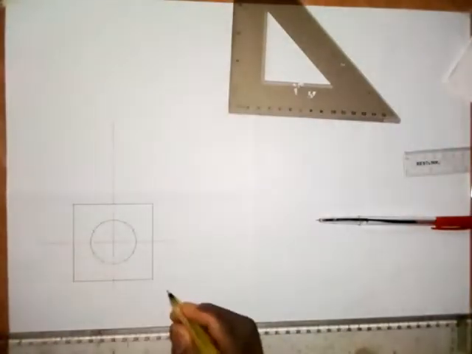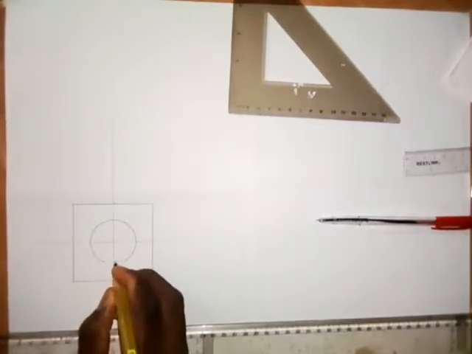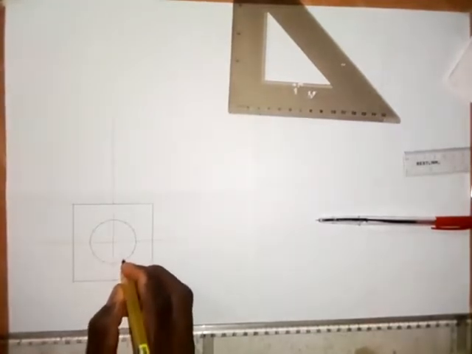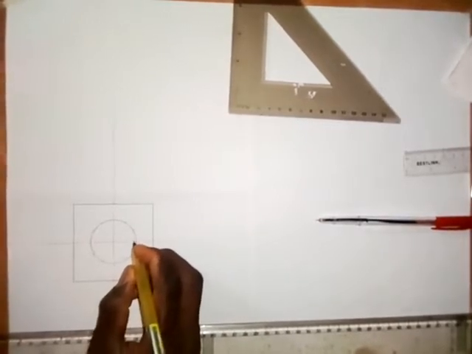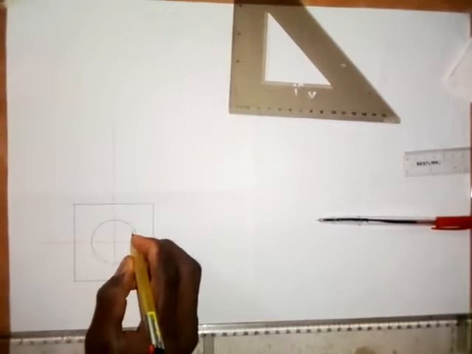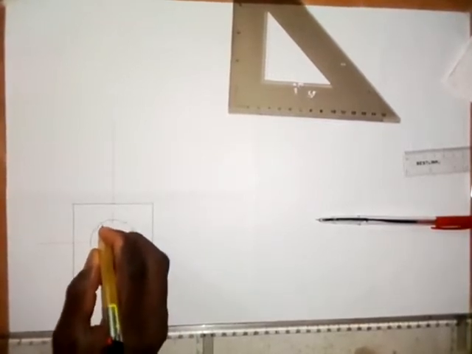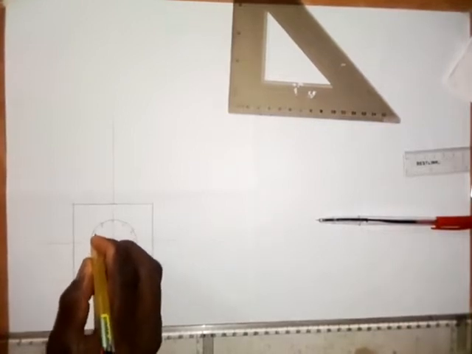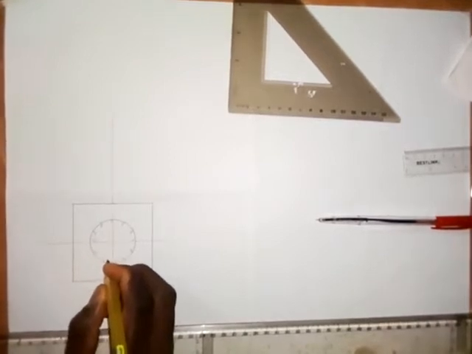All right. So now the division that I did on the circle, I'm going to number the points. This is point 1, this is point 2, this is point 3, this is point 4, this is point 5, this is point 6, point 7, point 8, point 9, point 10, and point 11. Then we have point 12.